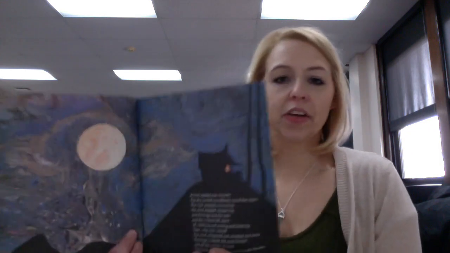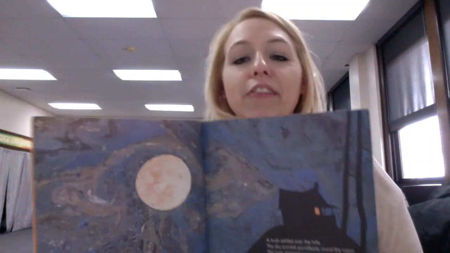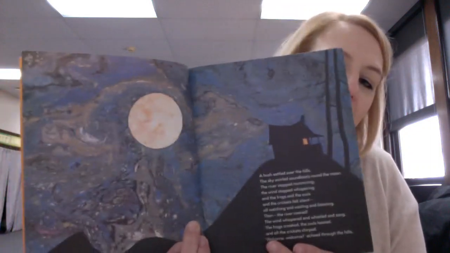Here we go. And this story and pictures are by Ezra Jack Keats. Here's the first picture. Sorry, everything's backwards for me, so I have to make sure I can figure that out.